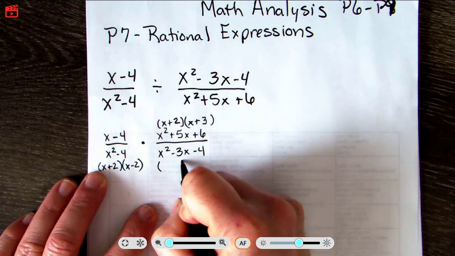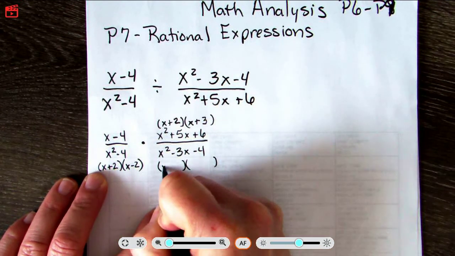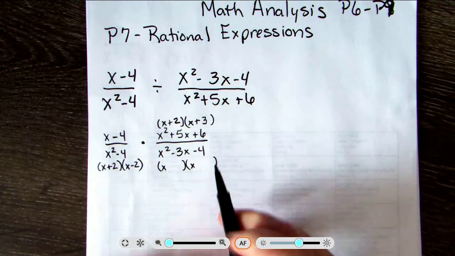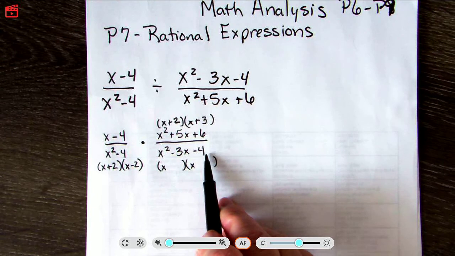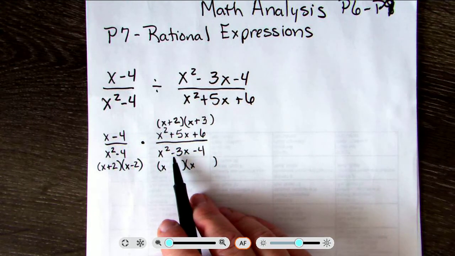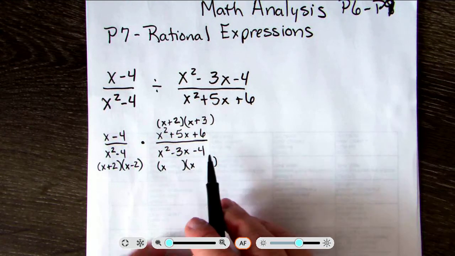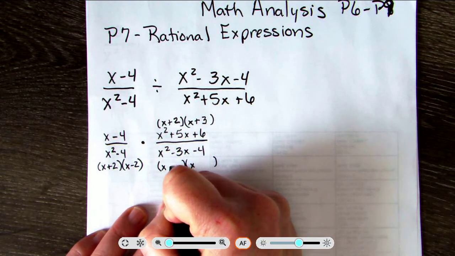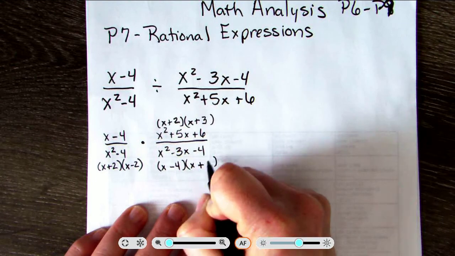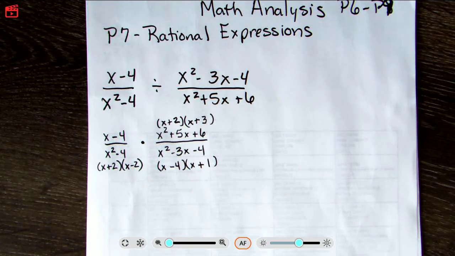I'm going to factor this one as well. I need two numbers that multiply together to give me a negative 4, that add together to give me negative 3. Multiply to give negative 4, add together to give a negative 3. So minus 4 and plus 1.